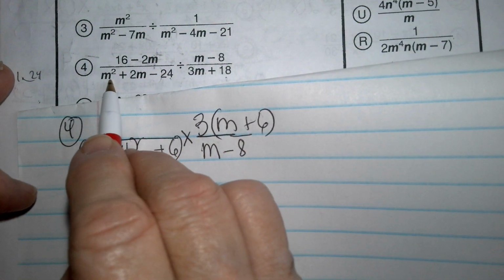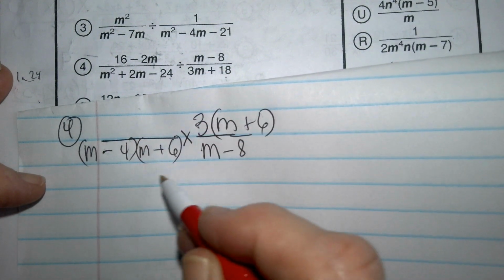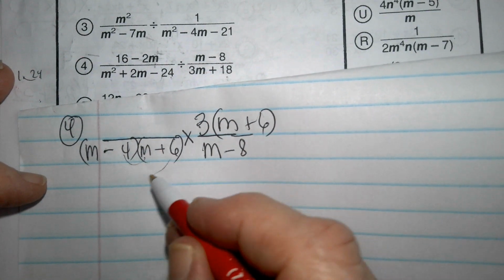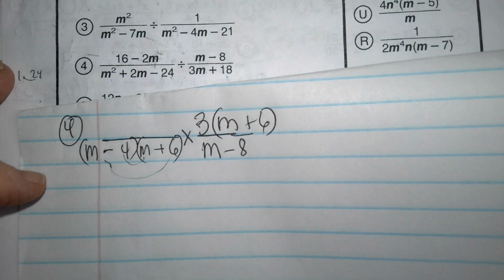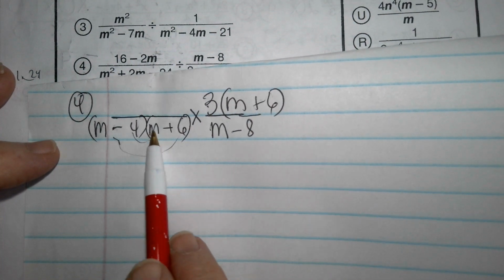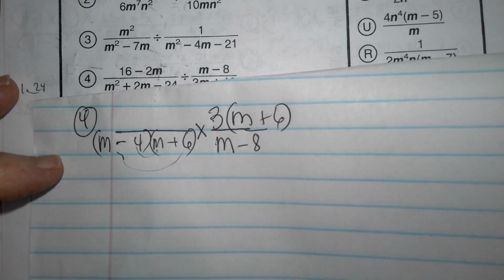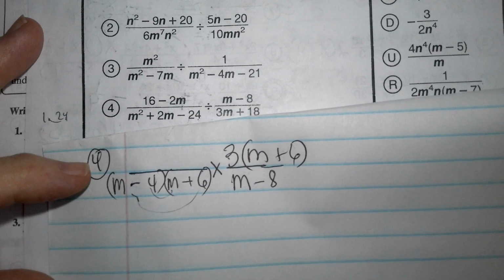And the front number is easy. It's going to be what times what? m times m. Such that if I took the inside negative 4 and the positive 6m, it would be that. All right. But now you see that the m is always first. On this one, the m is not first. So this is a little tricky, and we'll start it up here.